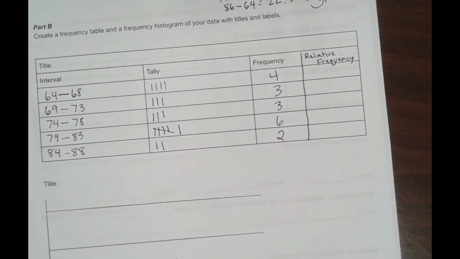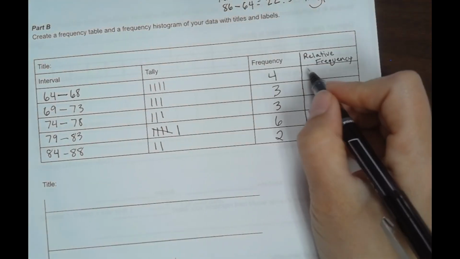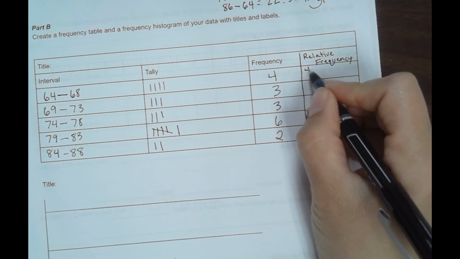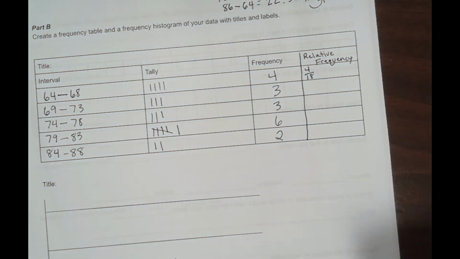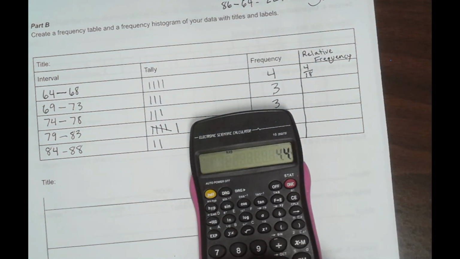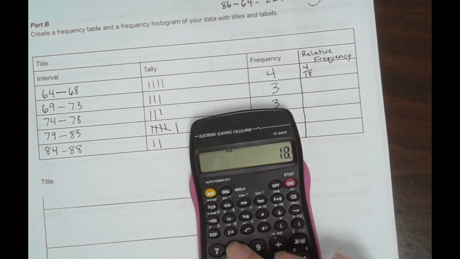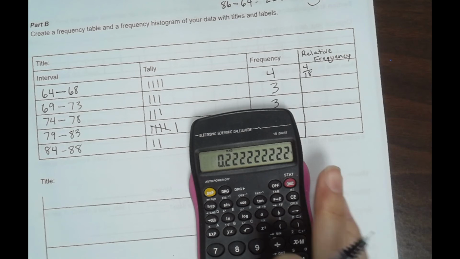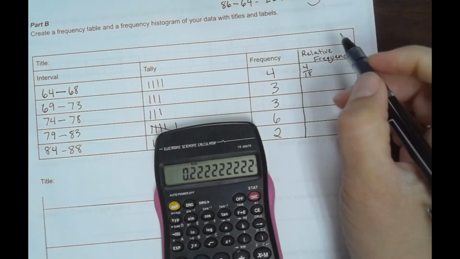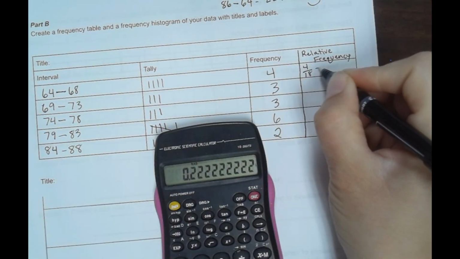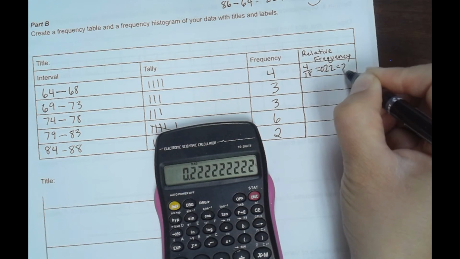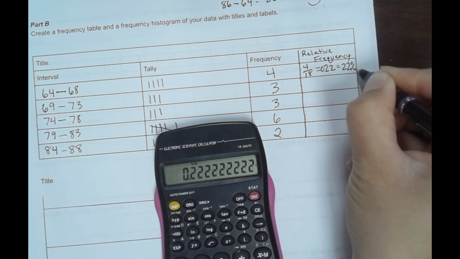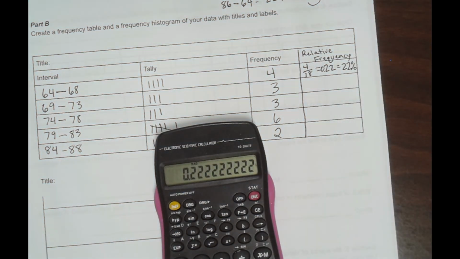Now, relative frequency, you're just taking the frequency divided by the total, which we had 18, and then we're just turning it into a decimal. So 4 divided by 18 equals 0.2222. So round it to the nearest hundredth. That would be 0.22 or 22%.